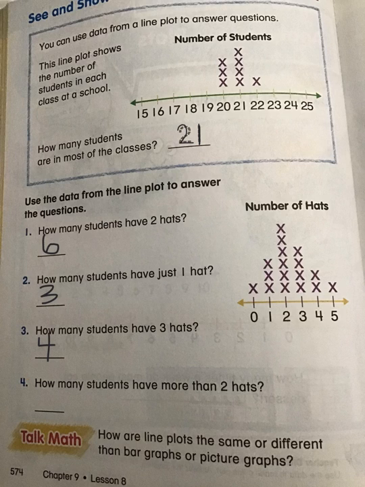Okay, number 4. How many students have more than 2 hats? Okay, here's our line plot. Here's from here to here. So they want to know how many people have more than 2 hats. So from here on, this is how many people have 2 hats.